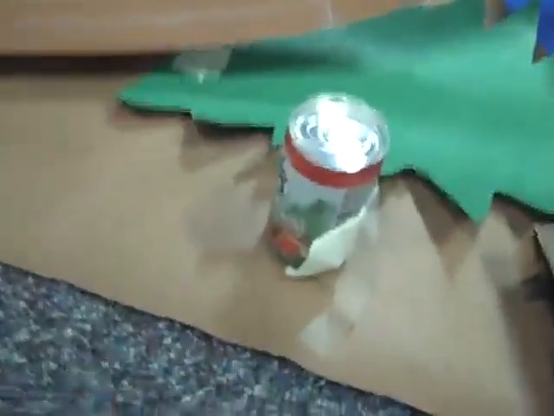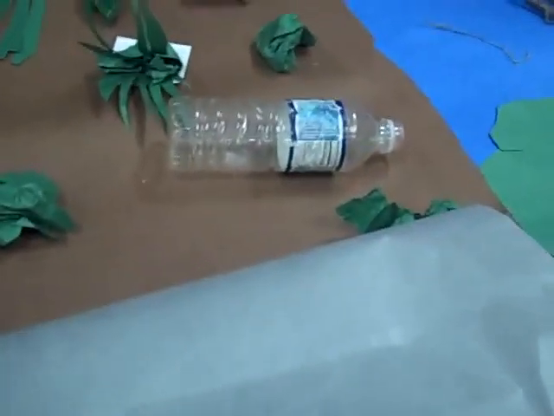Garbage is another artificial thing that destroys the creek and is made by man, as in a can, plastic bottles, and Pepsi cans.